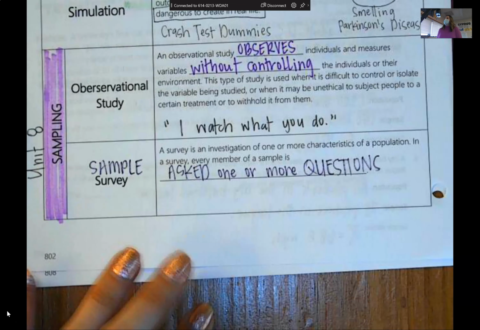A group of mice are put into a maze with multiple paths and options. Then they record the path and the time taken. That's an observational study. Even though they put the mouse in the maze, that's not an experiment. They didn't control anything that the mice did. They had to get in the maze some way. So technically it would be an observational study, even though you put the mice in the maze. A group of mice are given an injection. That's an experiment.